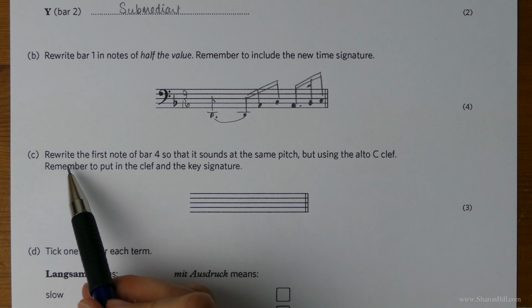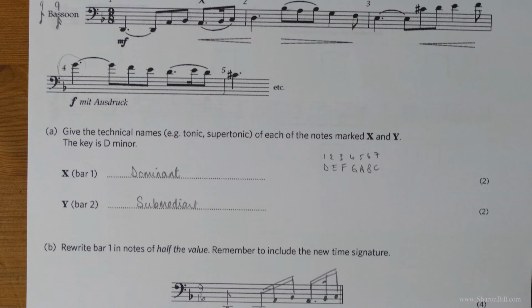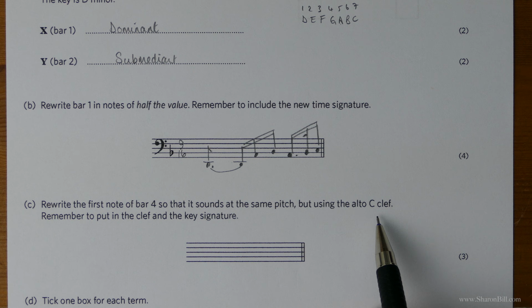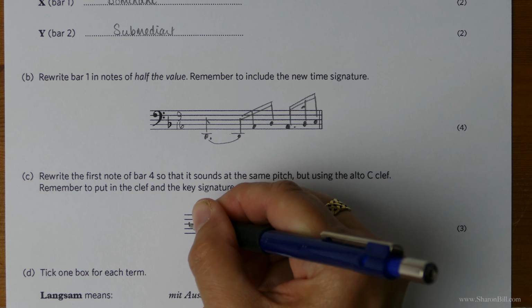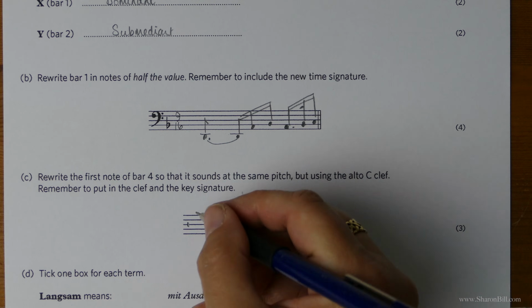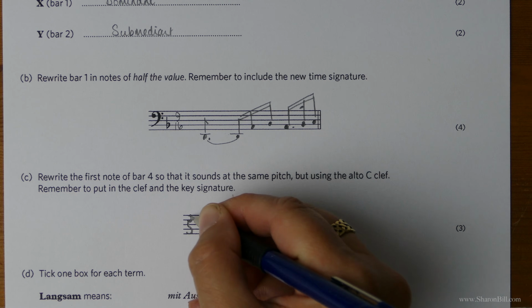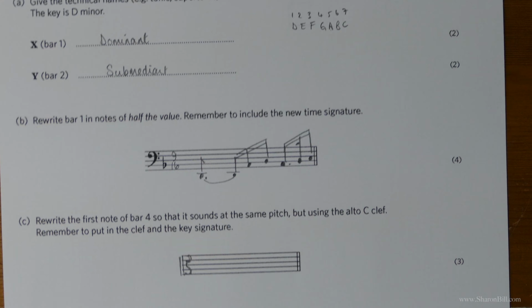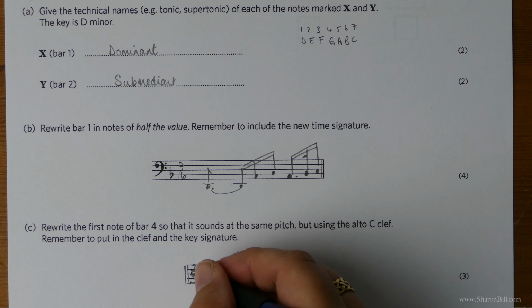So we've got to rewrite the first note of bar 4, so it's this note here that we're writing. So it sounds at the same pitch, but we need to use the alto clef. So here is the middle line where our alto clef is centered, so we'll construct our clef around that. And then we have our double bar lines. And so let's think where we are in relation to middle C. First of all, I'll actually put our flat. So C, B flats go here.